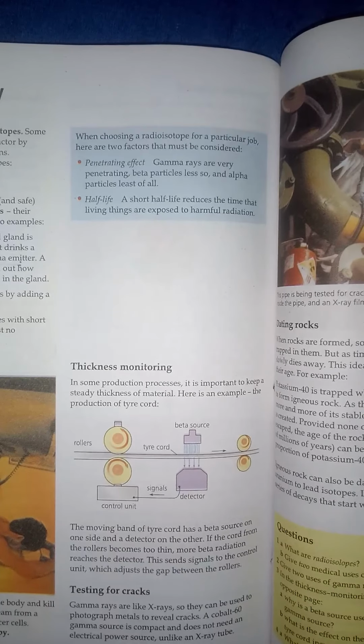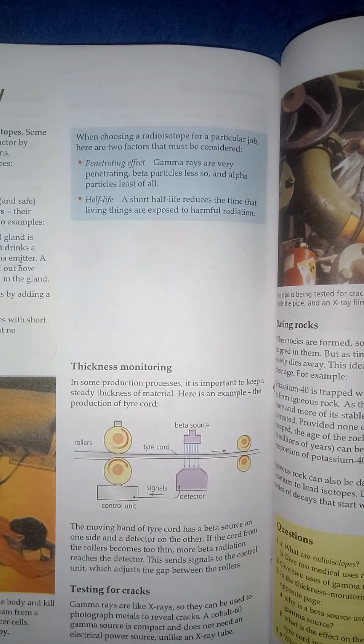Now, while choosing radioisotopes for a particular job, you must consider two factors: the penetrating effect and half-life. Penetrating effect means gamma rays are the most penetrating, beta particles are less, and alpha particles are the least of all.